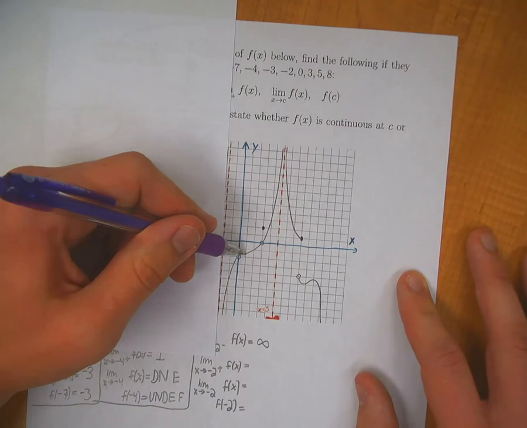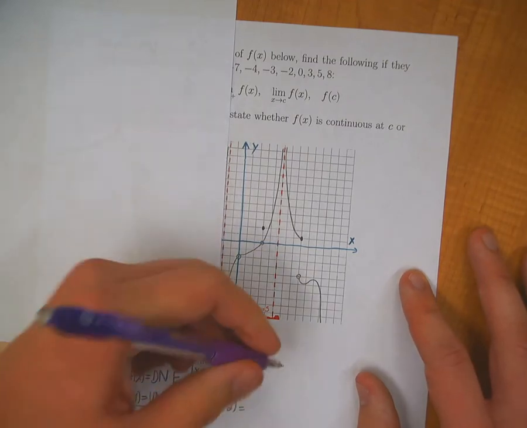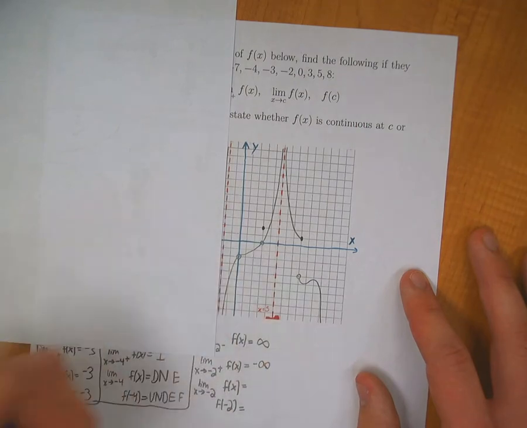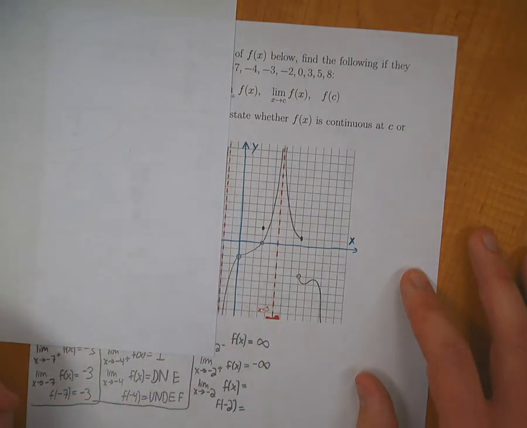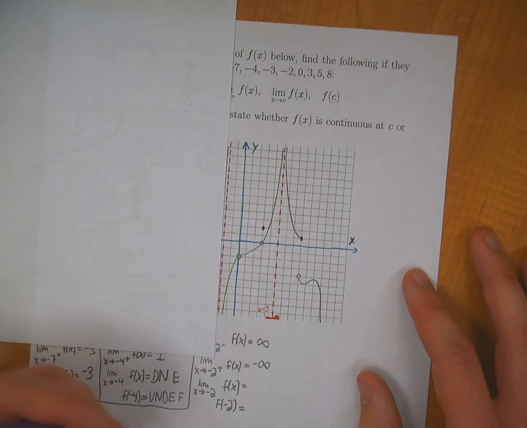So what happens here? Yep, negative infinity. Good. Shoots down there. And then that tells us that our general two-sided limit is then infinity? Is it? These two don't agree with each other though. Doesn't exist, right?